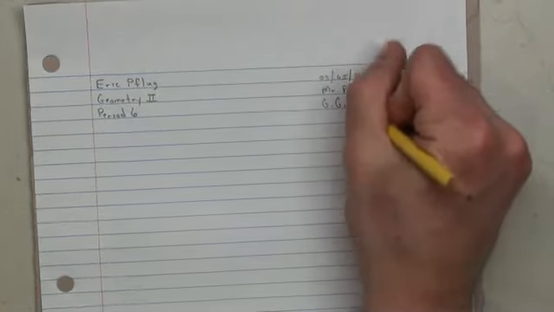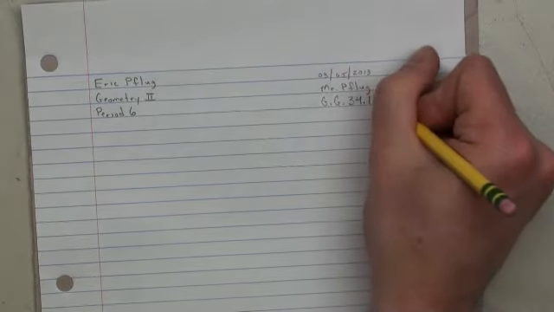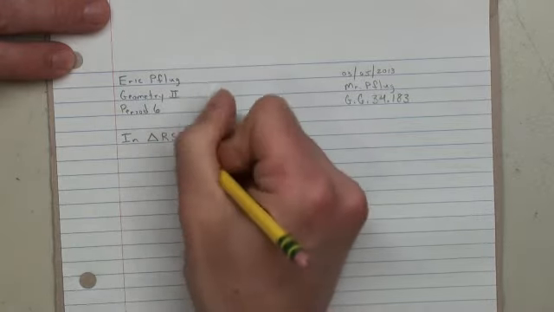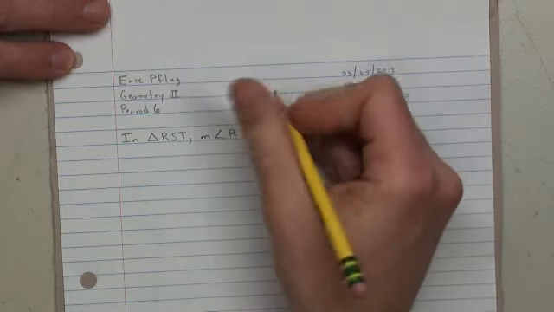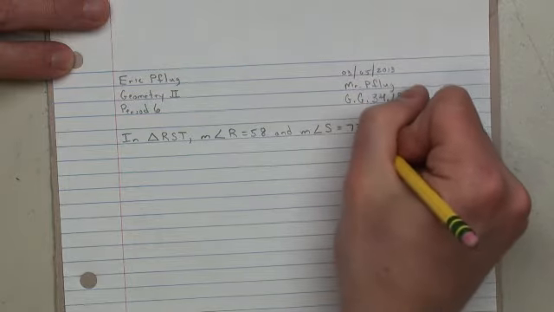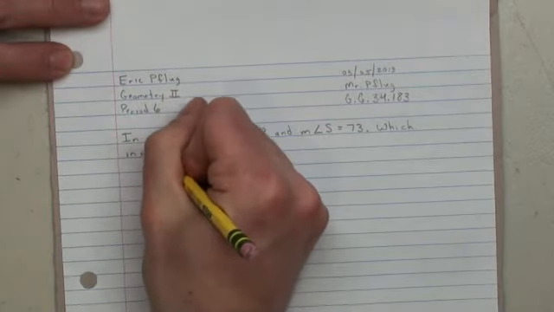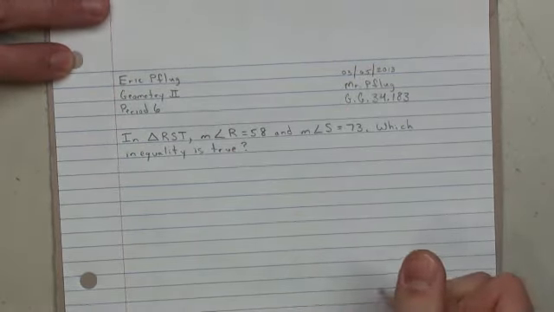This is G.G.34.183. In triangle RST, the measure of angle R equals 58, and the measure of angle S equals 73. Which inequality is true? Okay?